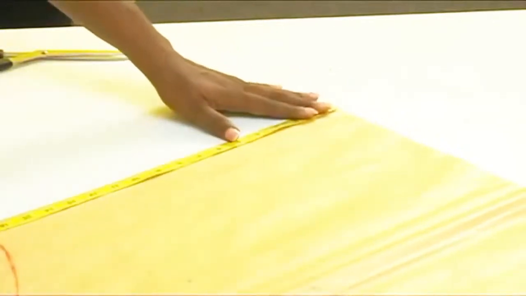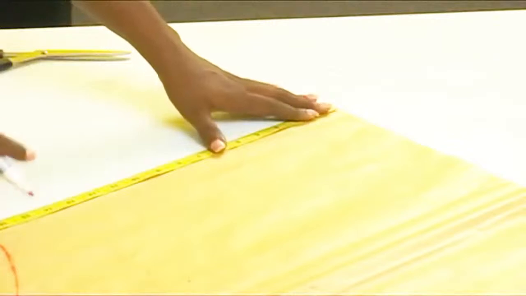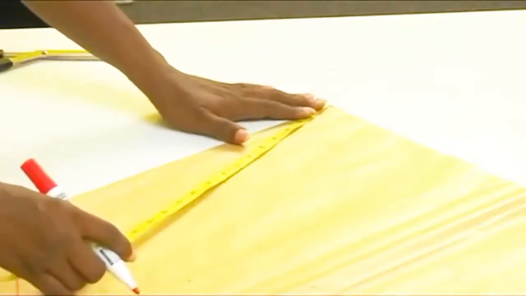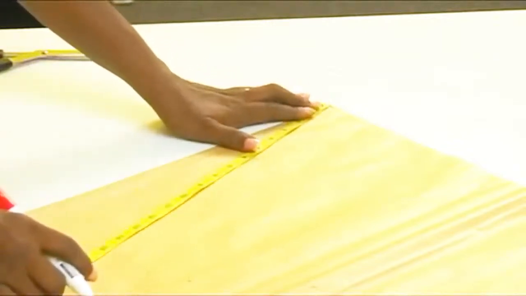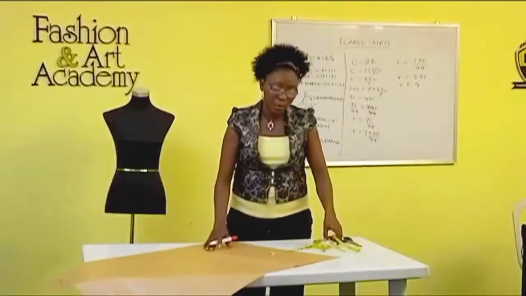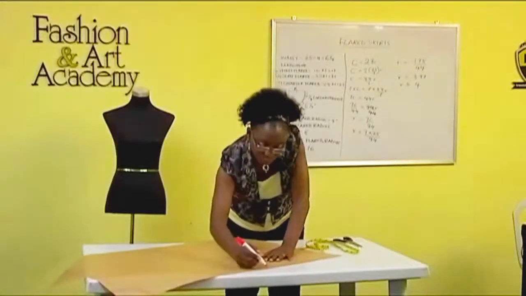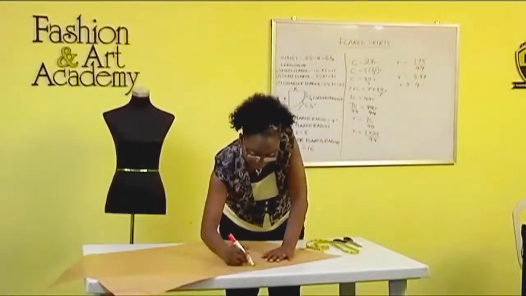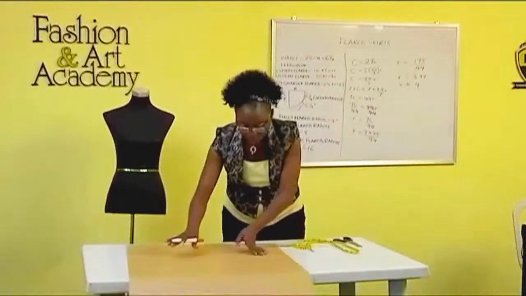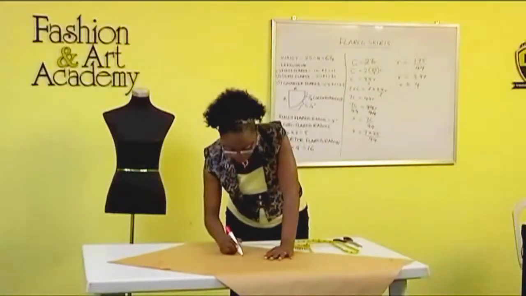Okay, yes, we should be able to get that out here. Very close to our semi-flared radius. Okay, so we've marked out the points for our quarter flared arc. So I connect all those points like that. This is the easier way to connect it.